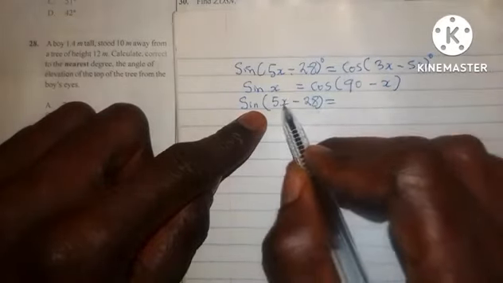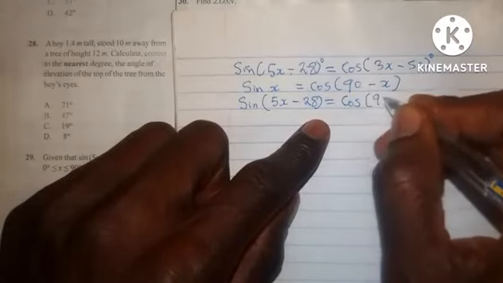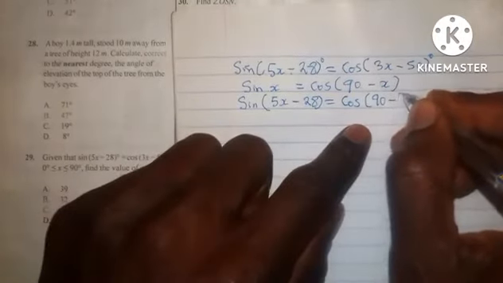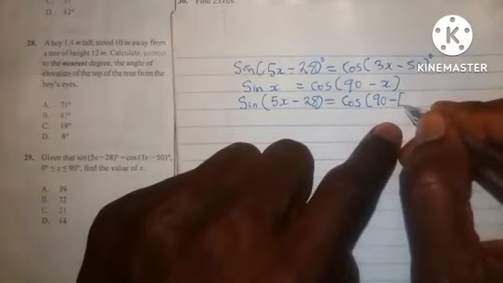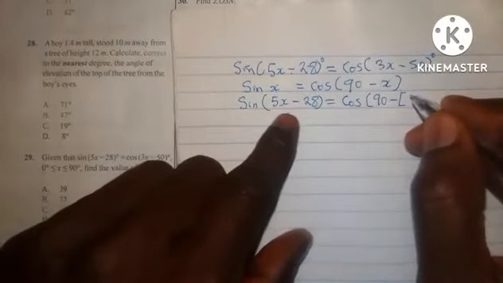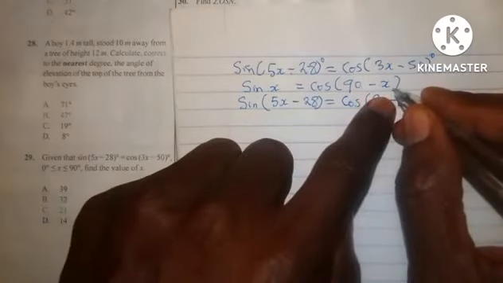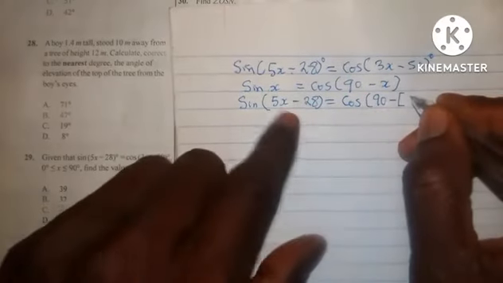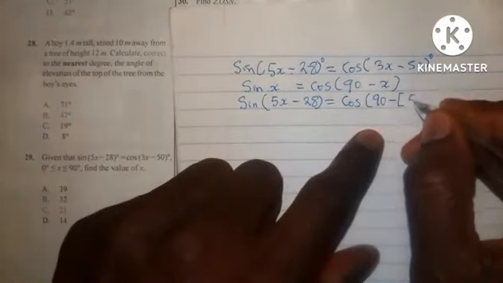Then on the second side, which is the right hand side, I'm going to write 90 minus, then I'll take my big square bracket here. Now instead of writing this x, I'm going to introduce what I did here over here. So here I'm going to write my 5x, then minus 28, because this is an equation. Whatever I do to this left side, I must also do it to the right side.